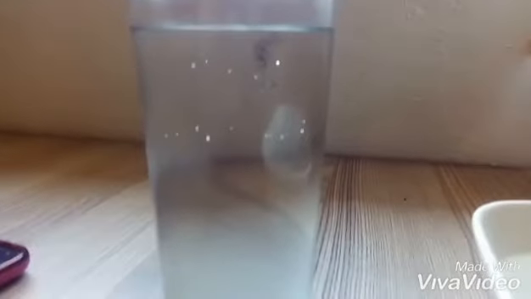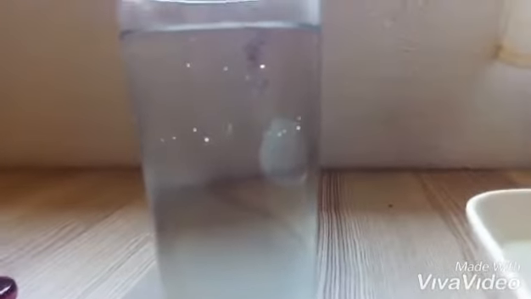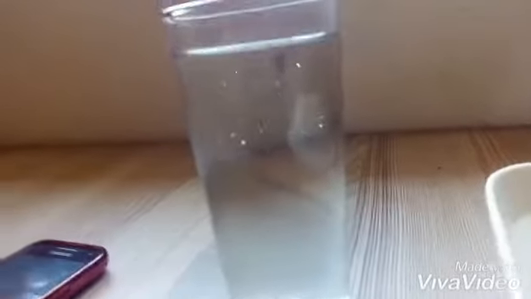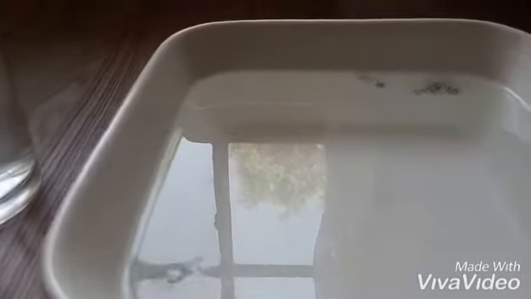That's my cold water. If it was medium porosity, it would have been sitting somewhere here. And if it was high porosity, it would have been right at the bottom, meaning that my pores are open. And this is the hot water, so this means the same for both of them. You can either use hot water or cold water. The results are pretty much the same.